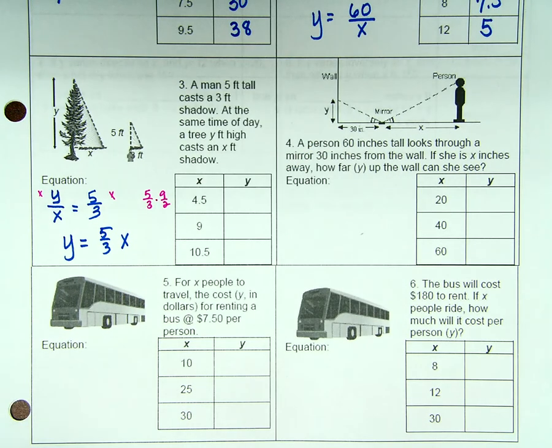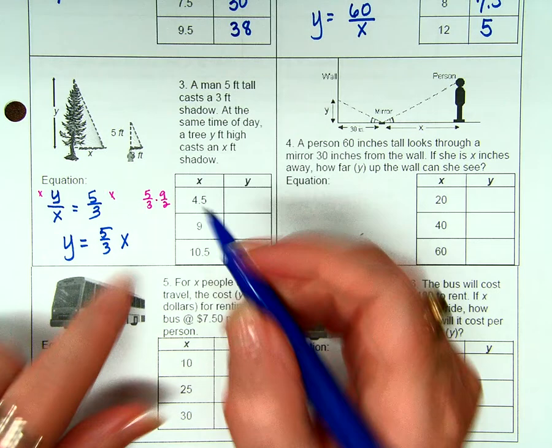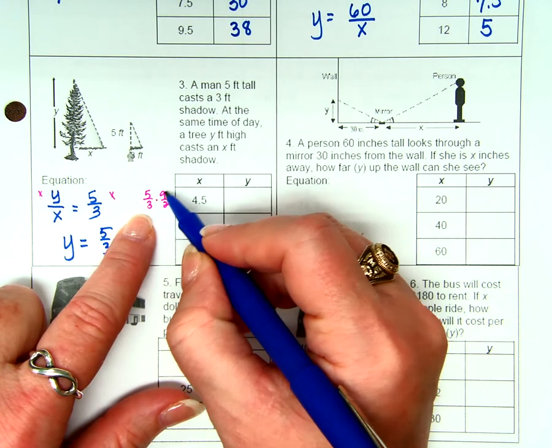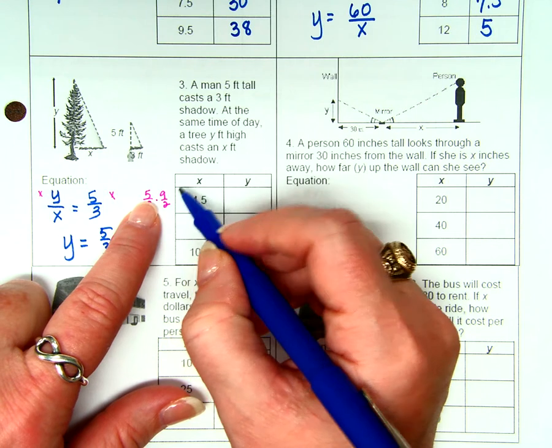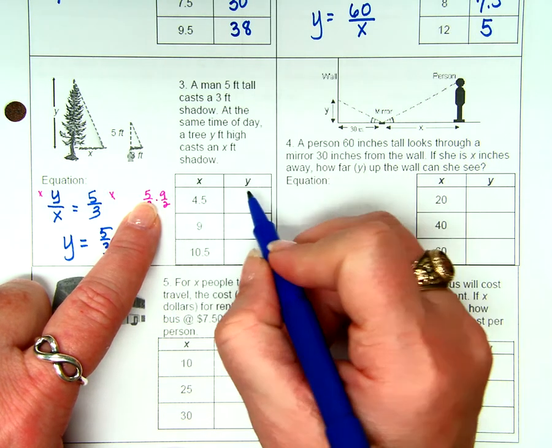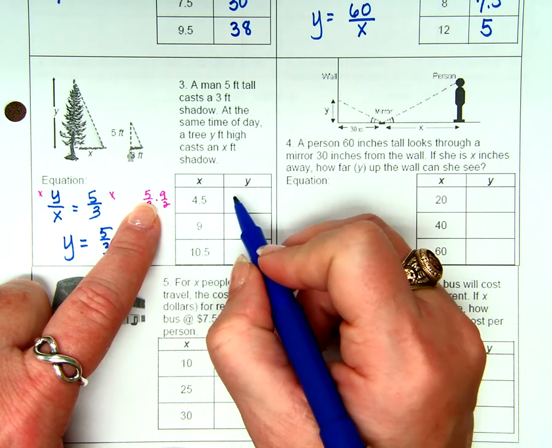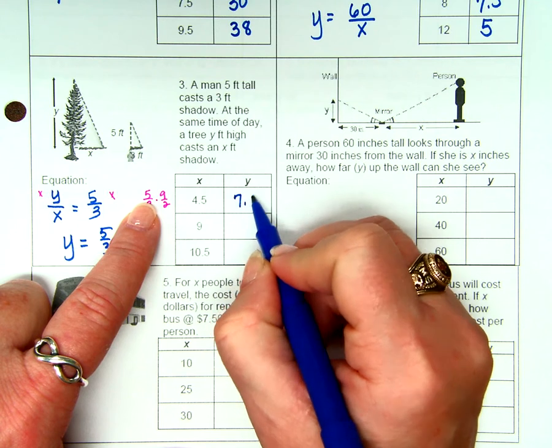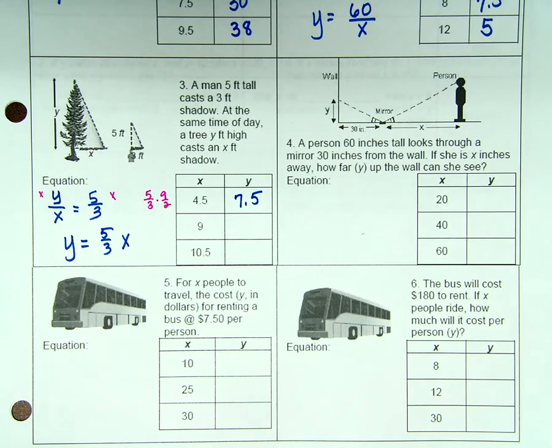Does that simplify? They're both divisible by 3. You could tell that because both of these will simplify by 3, right? That would give me 5 over 3, or 5 times 3 over 2. What's 15 over 2? Yes? So you have to have patience with yourself to convert all these things to make sense.